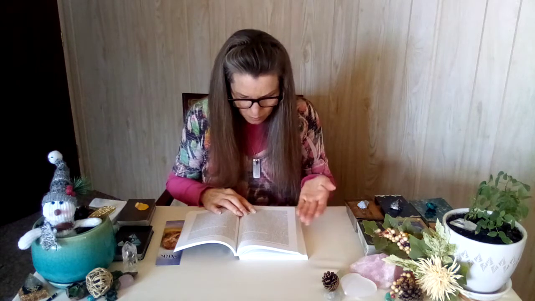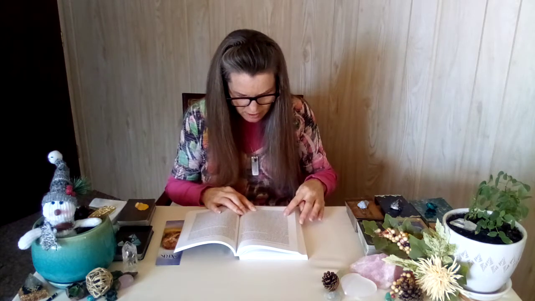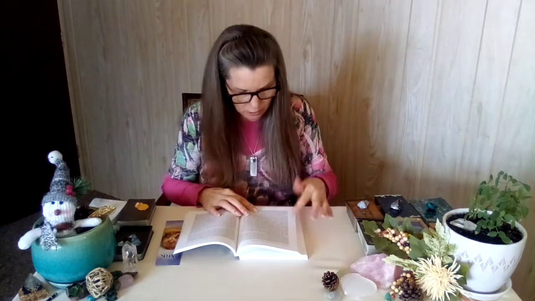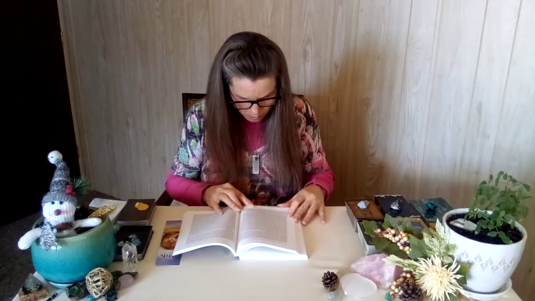For example, I'm going to fast forward. He's giving a specific, detailed example, and this is just a general reading, so I'm going to fast forward.